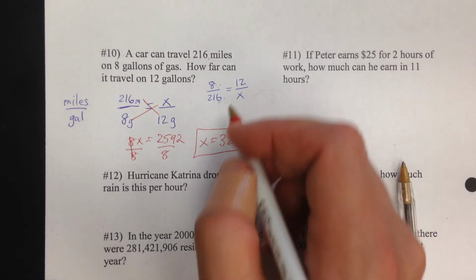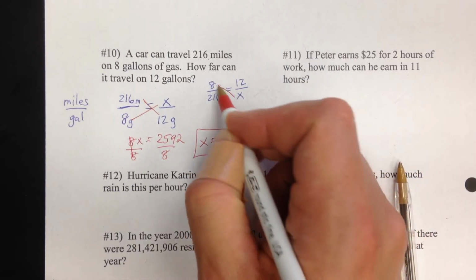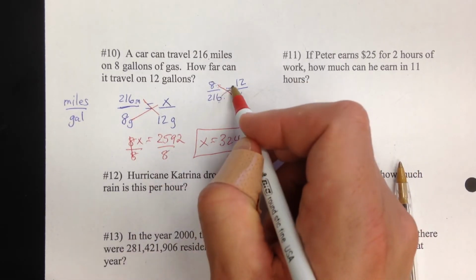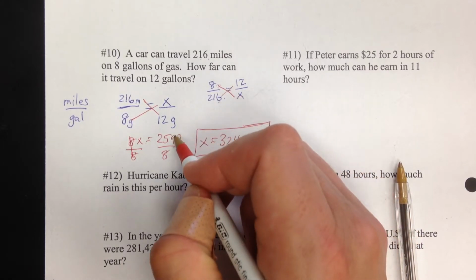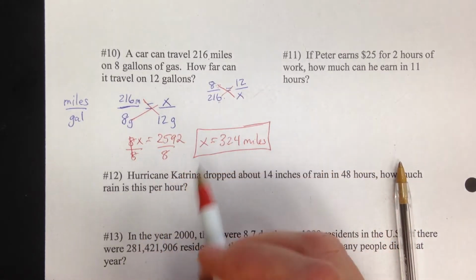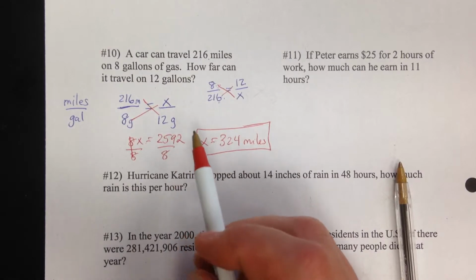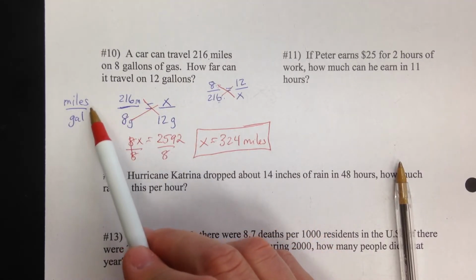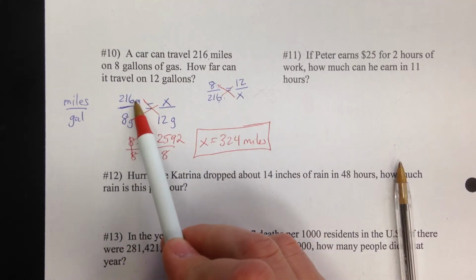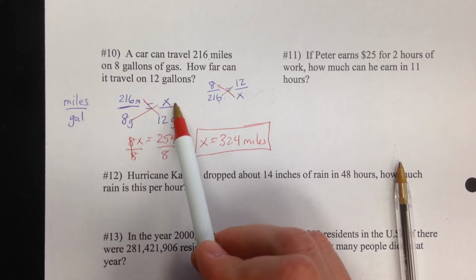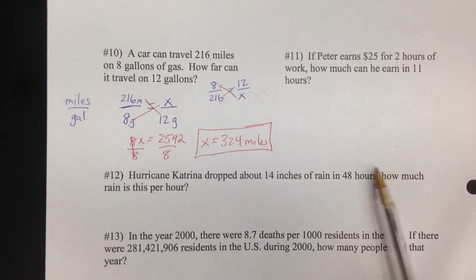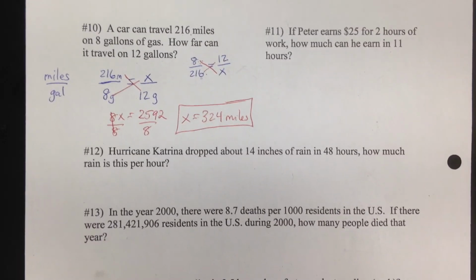But notice that if I cross multiply, I still get 8x, and I still do 216 times 12, so I'm going to get the same equation. So there's more than one way to set these up. Just be consistent. If you set up a ratio one way, you have to set the other one up the same way. Let's take a look at one more problem here.